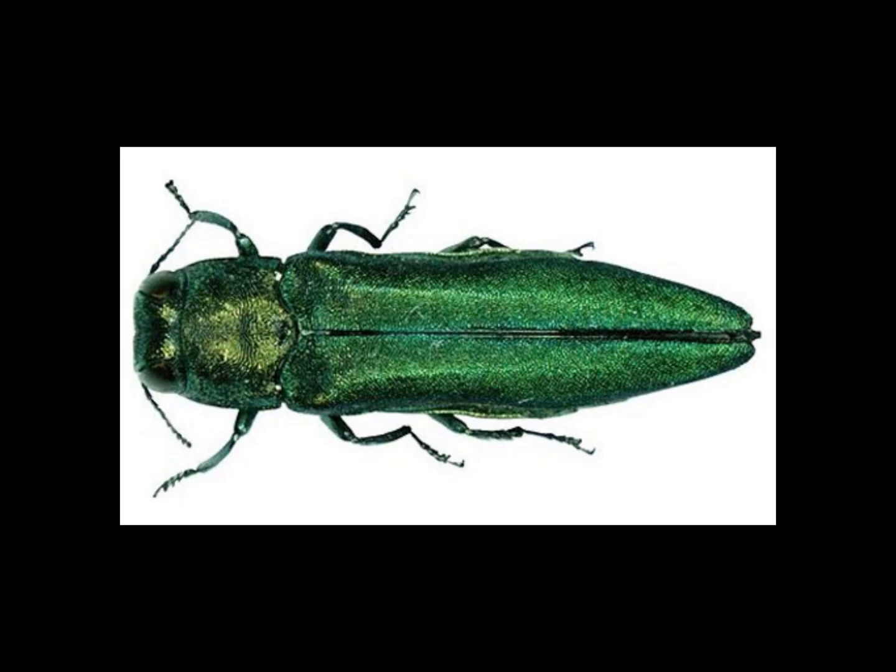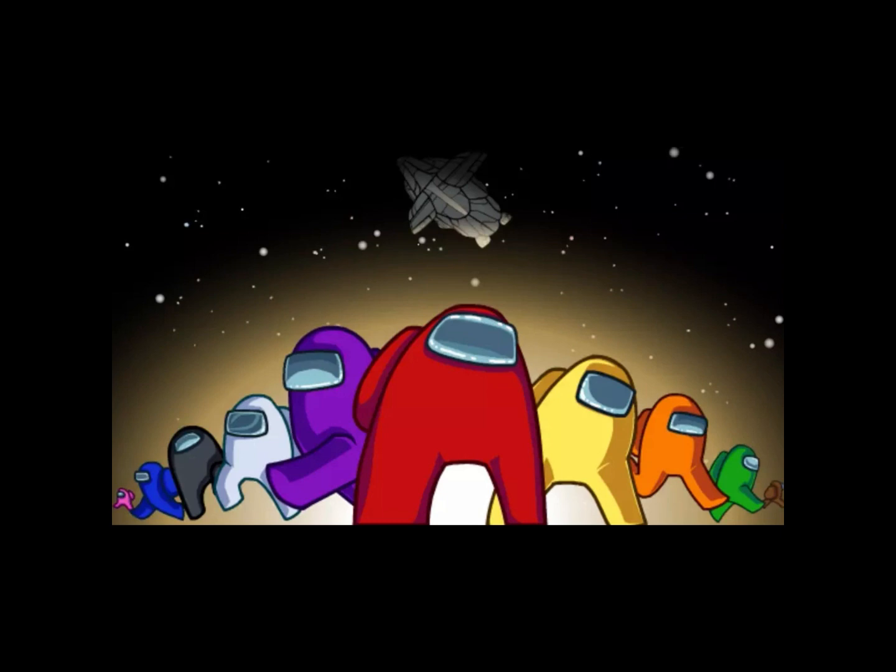The emerald ash borer is a very peculiar fellow. Take a look at its color, its body, and its structure. Nature is just perfect, it's captivating. But this little fellow isn't really all that it seems.